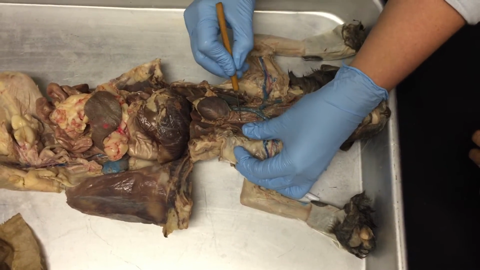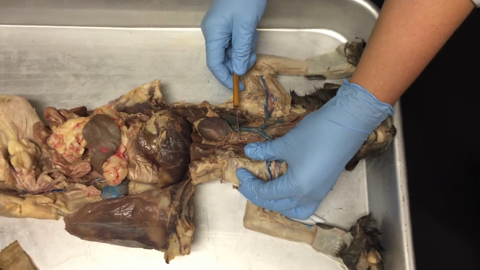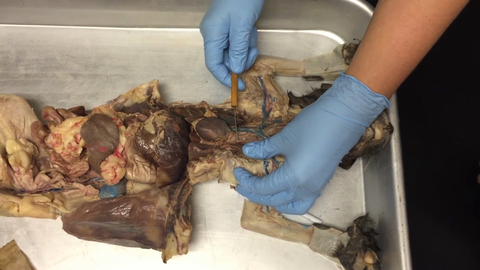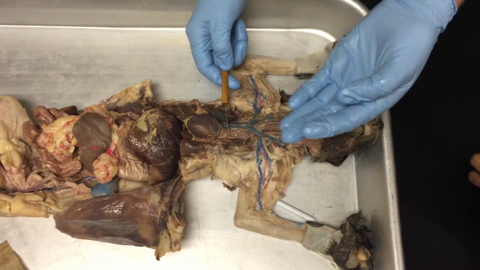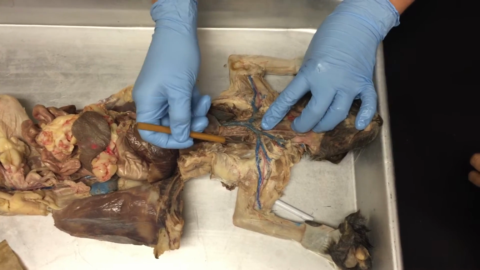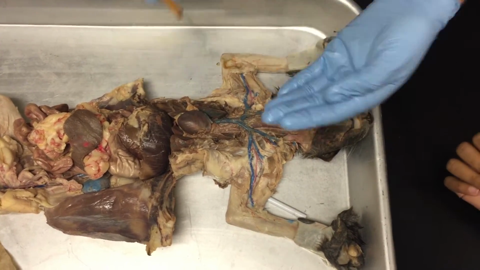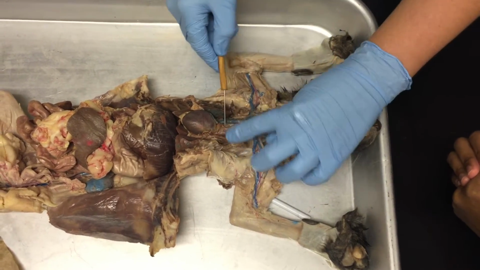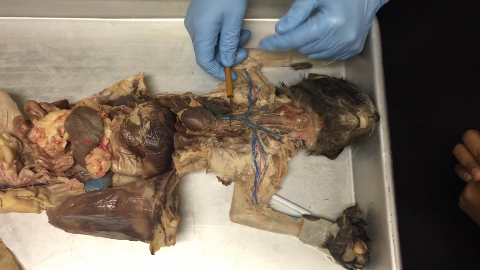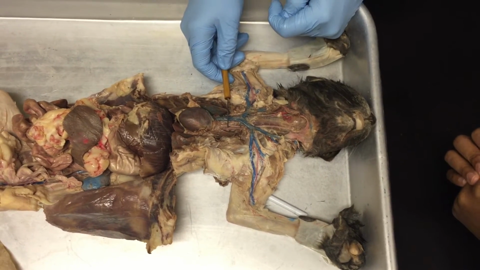This vessel coming off the leftmost side of the heart is the left subclavian. The left subclavian artery comes directly off of the aortic arch. That's different from the veins. Remember, the left subclavian vein comes off of the left brachiocephalic. So they're not completely symmetrical like the veins. It's much longer than the left subclavian vein because it comes directly off the top of the heart.